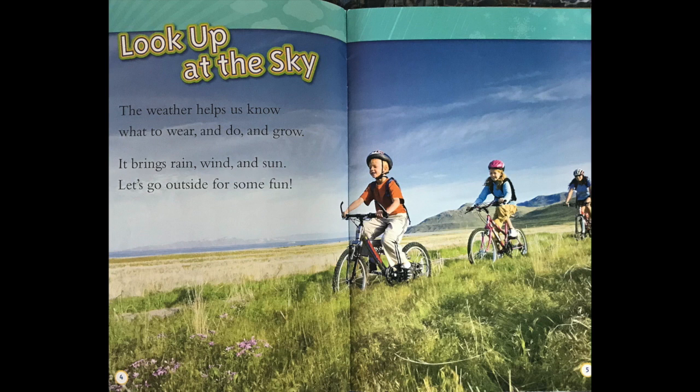"Look up at the sky" is the header on this page. The weather helps us to know what to wear and do and grow. It brings rain, wind, and sun. Let's go outside for some fun.